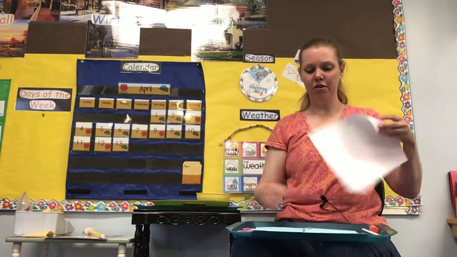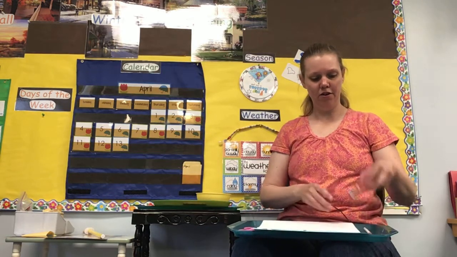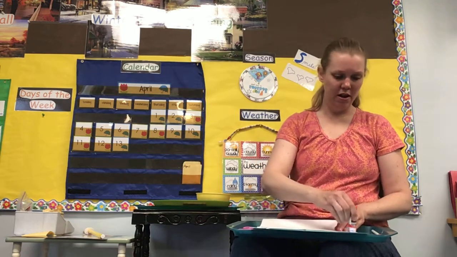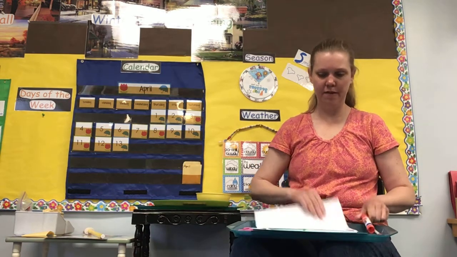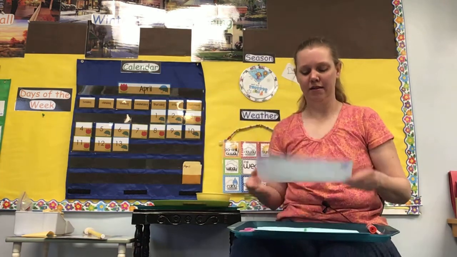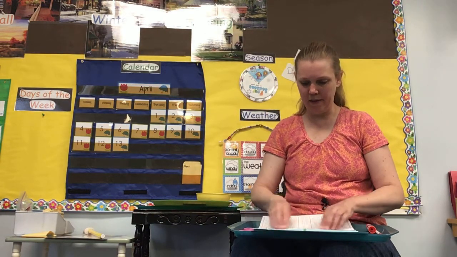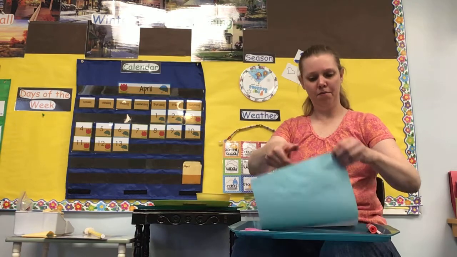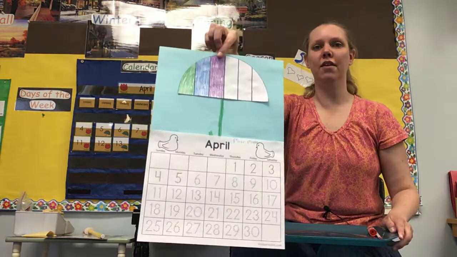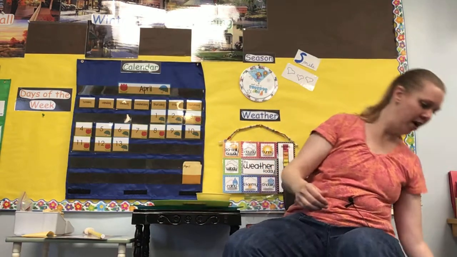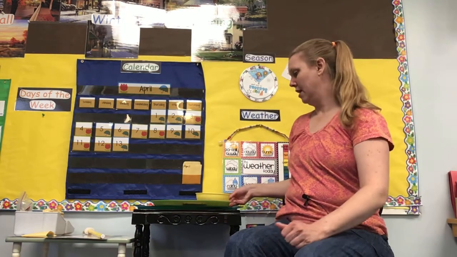Now we are going to glue on our calendar to the top of our umbrella. So I'm going to put some glue on this corner and stick it on. I kind of made my umbrella handle a little low, but that's all right. And there is my April calendar. All right. So that is one activity you can do.